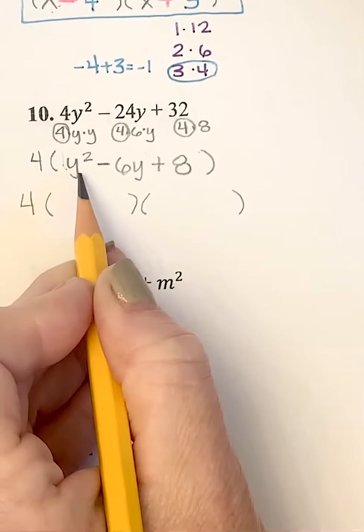All right, you have to ask yourself, is there a GCF? No. Is this a trinomial? 1, 2, 3 terms. Yes. Are the degrees in descending order? No, they're not. They're actually in ascending order.